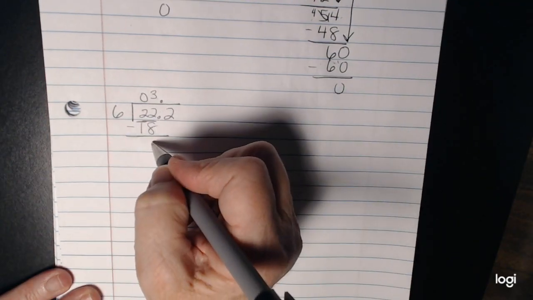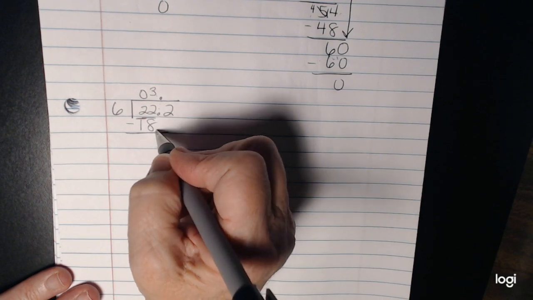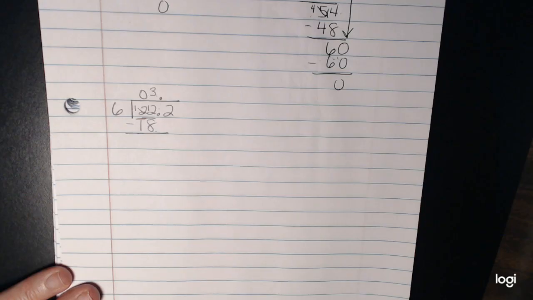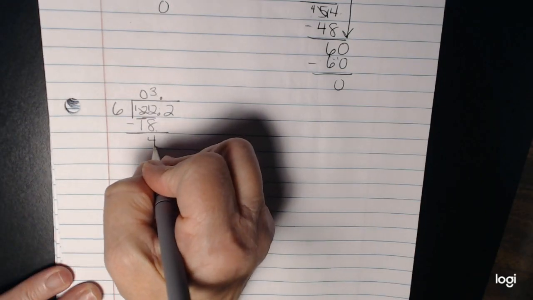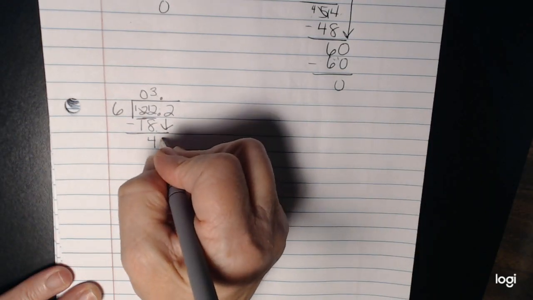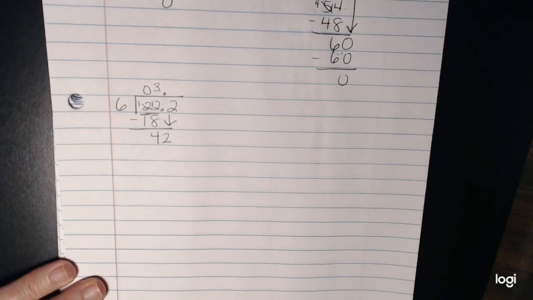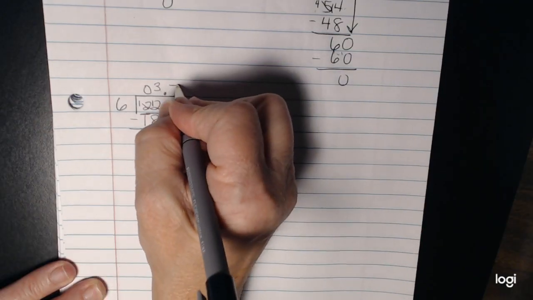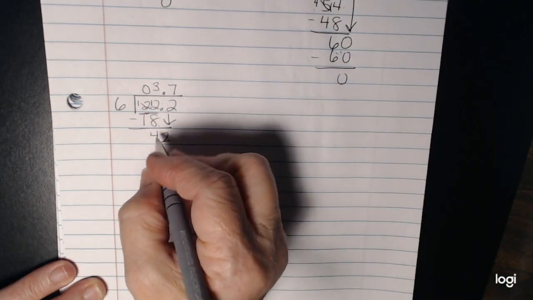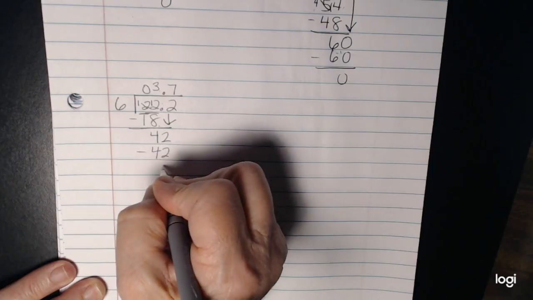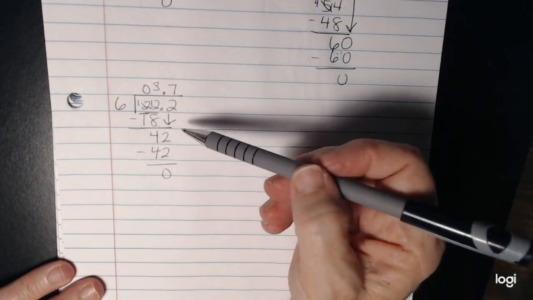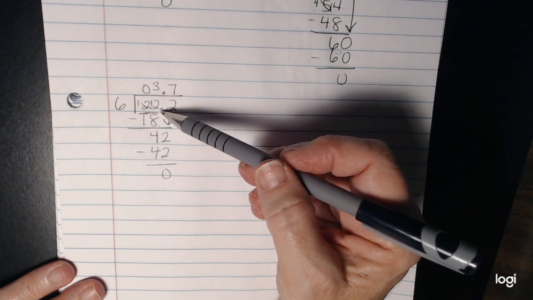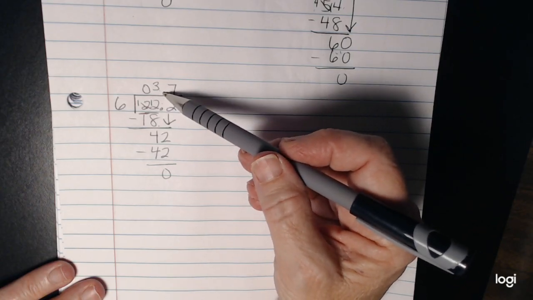Oh, we've got to do some more borrowing. 2 minus 8 we can't do. We're going to borrow. 12 minus 8 happens to be 4. Bring down our last number. Looks like we're going to be able to solve this. 6 goes into 42 7 times. 6 times 7 is 42 exactly. Now, if you notice, make sure your 7 is after the decimal. It has to go above the 2. And our decimal was right here in between the two of them.